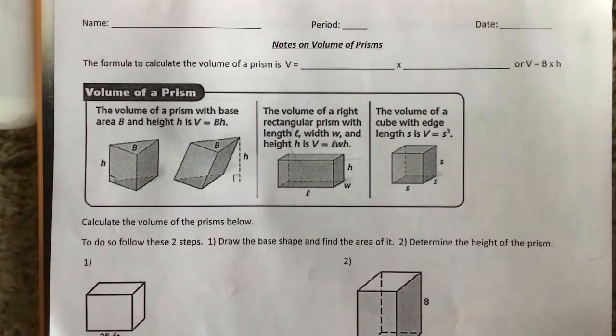Today we're going to be talking about volume of prisms. Okay. Before the break, we covered surface area of prisms. Surface area is the area of all the sides you can physically touch. Volume, however, is a different concept. It's measured in 3D, three dimensions, and it's how much space an object takes up. Or basically, if I poured water in something, how much could it hold?